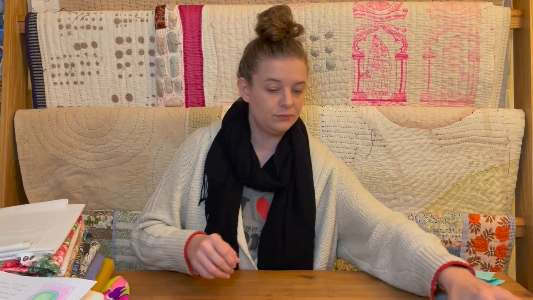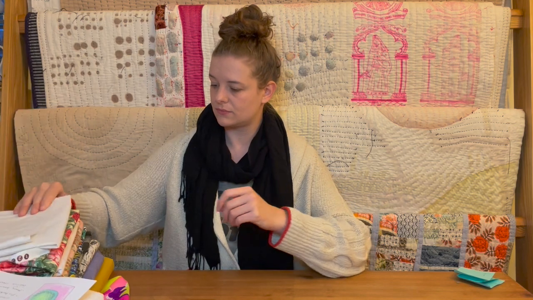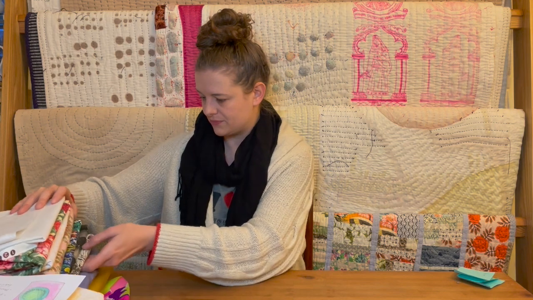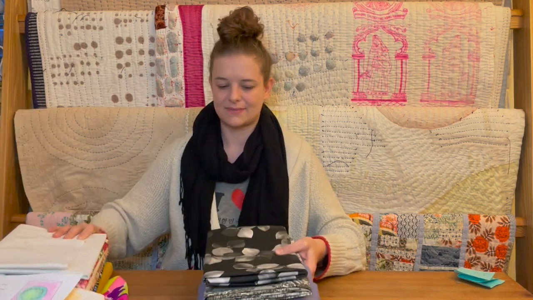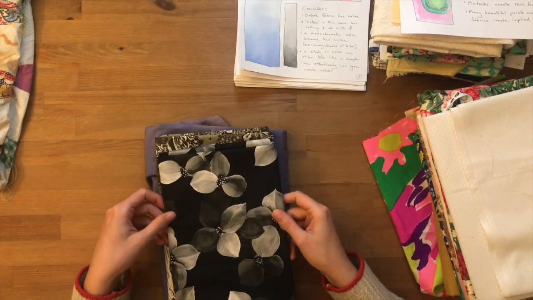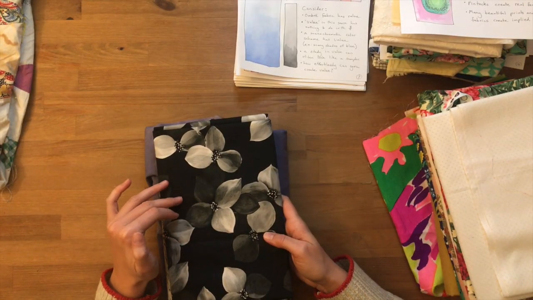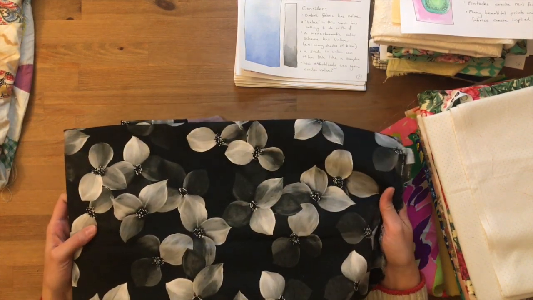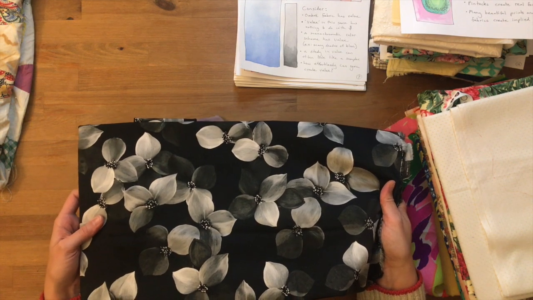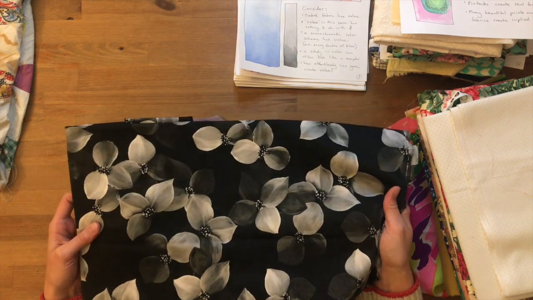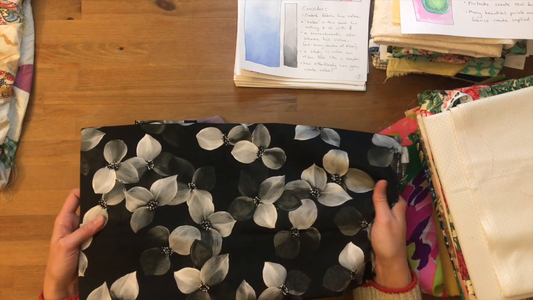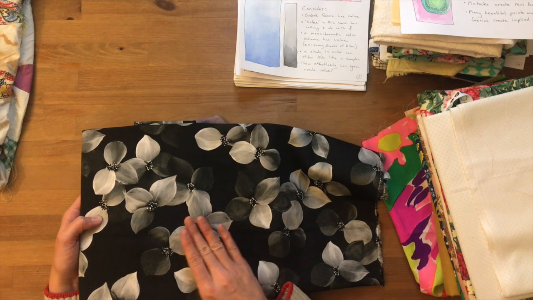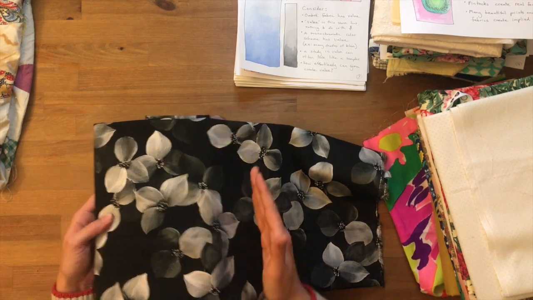For value, oh, that is in the wrong order. Where is my value? Okay. For value, I have this black and white print fabric. Yes, it has the illusion of form. It looks 3D, but it also is achieving that with lots of shifts in white to black and gray. So that is why it has value.